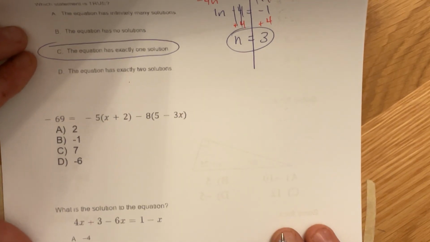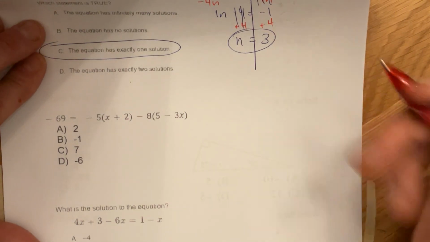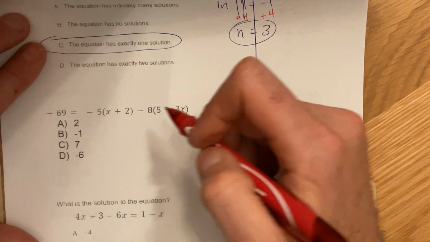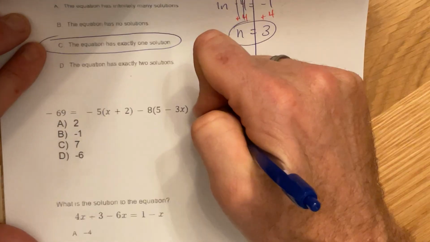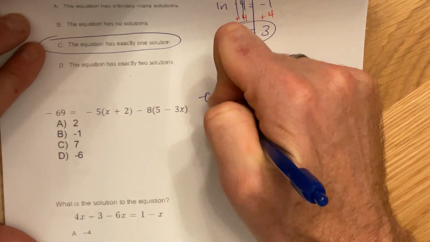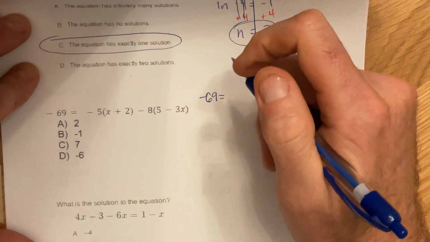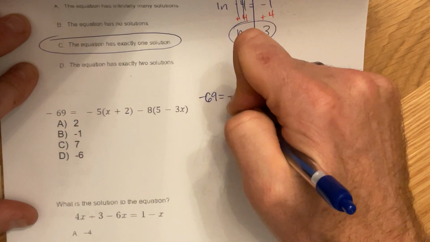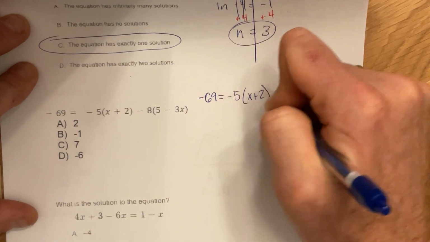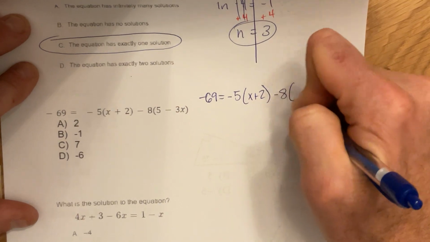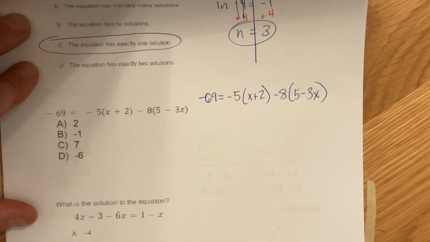Okay, rolling through. Got another one to solve. Straight up equation. This should be very much in everyone's comfort zone at this point. Start out by copying it with neatness and fidelity. Negative 69 equals negative 5 times x plus 2 minus 8 times 5 minus 3x. And go ahead and start.